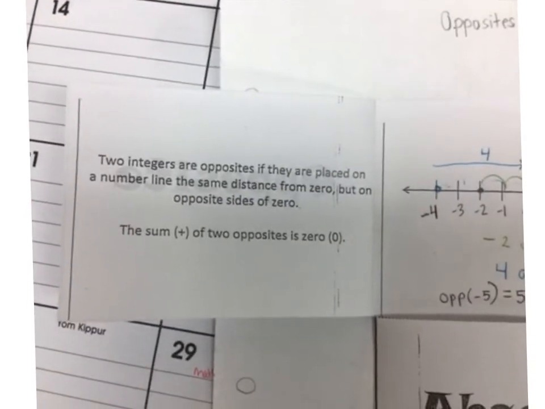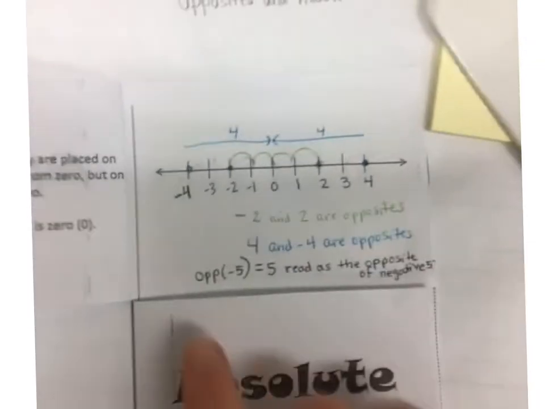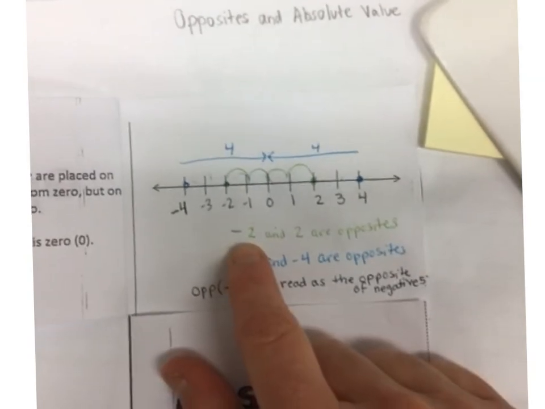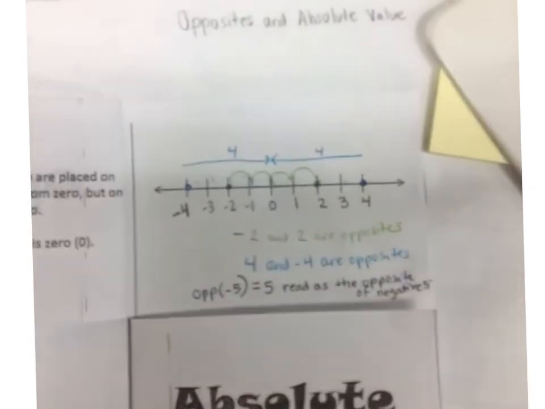We learned about integers. Those are our numbers on our number line, right? They are opposites if they are placed on a number line that's the same distance from 0 but on opposite sides. The sum, so when I add 2 opposite numbers, I always get 0. So if I owe Mrs. Banda $2, so that's my -2, and I give her $2, I'm back at 0, okay?